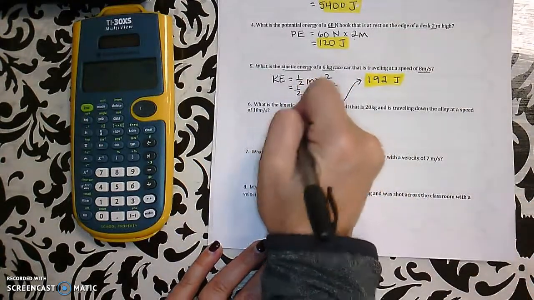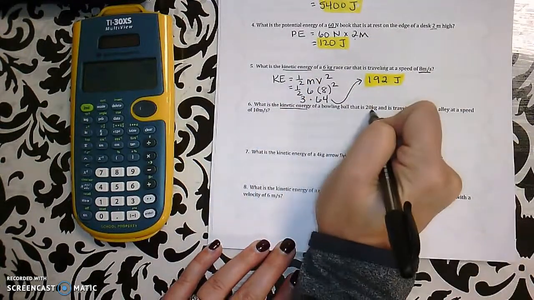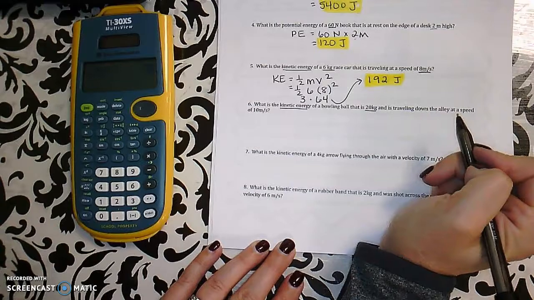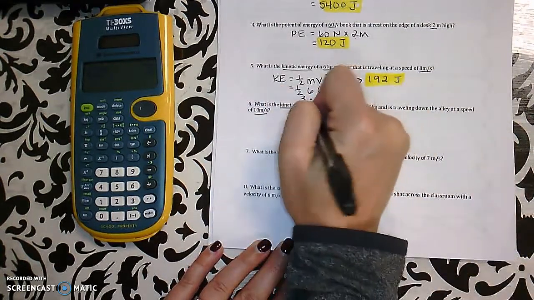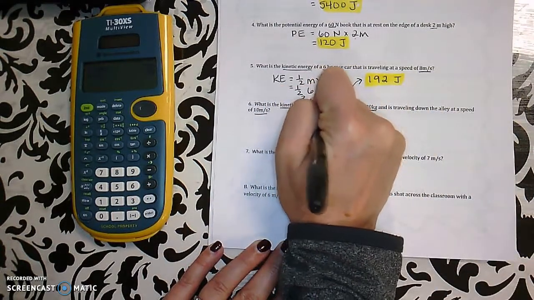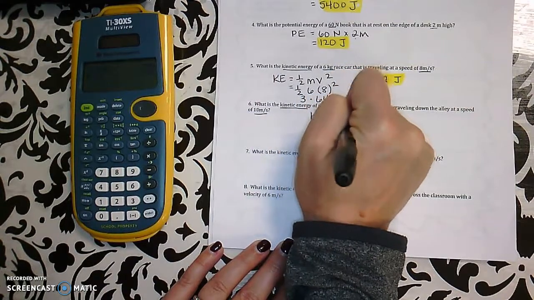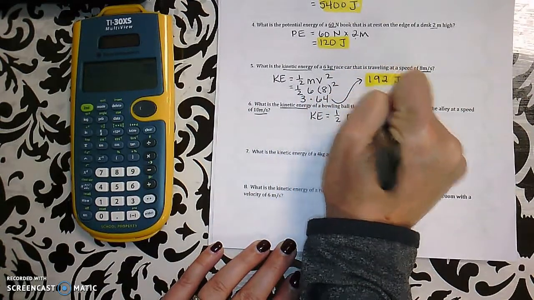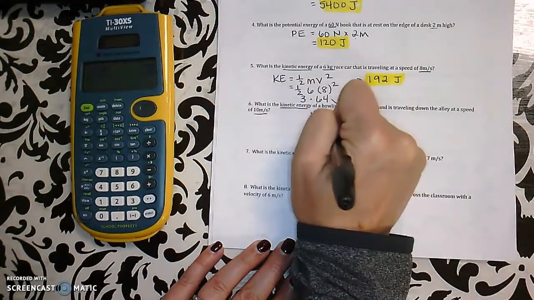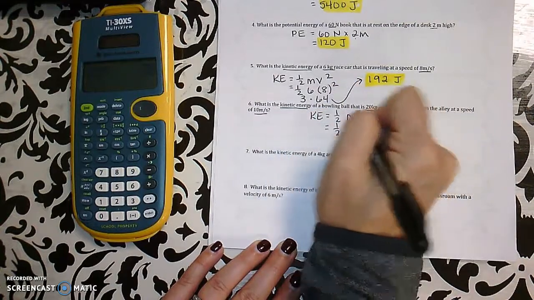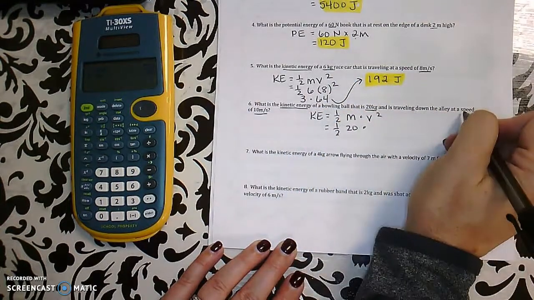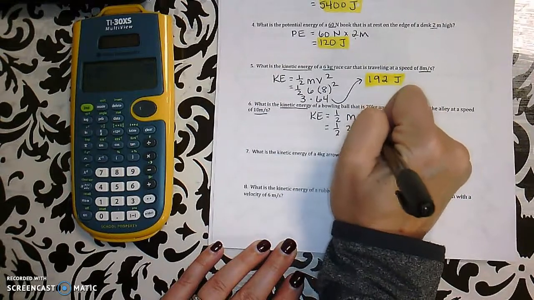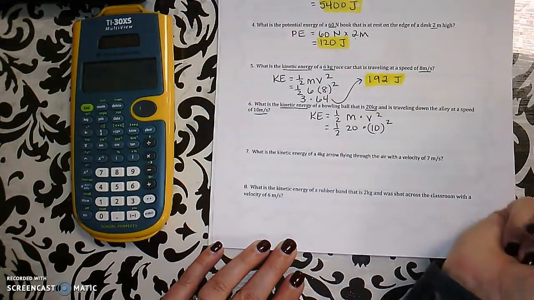All right, what is the kinetic energy of a bowling ball that is 20 kilograms and is traveling down the alley at a speed of 10 meters per second? So kinetic energy equals 1/2 mass times velocity squared. 1/2, my mass is 20 kilograms, and my velocity is 10, and I'm going to have to square that.